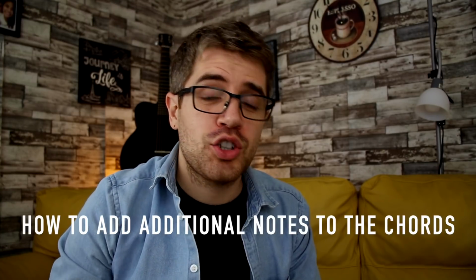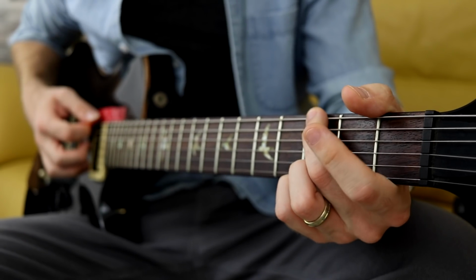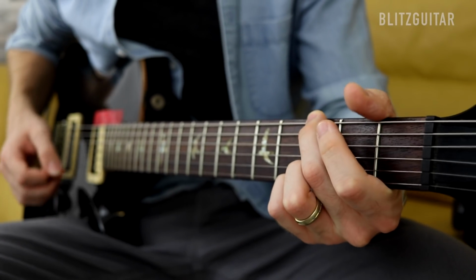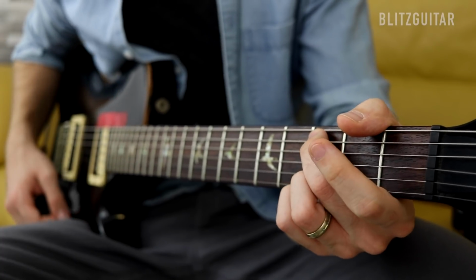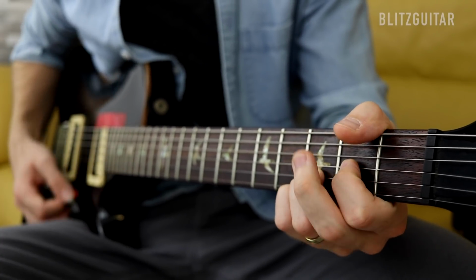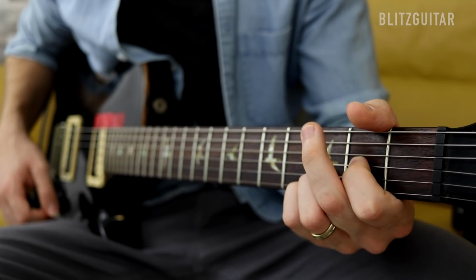Now, if you've been playing a chord progression for a while and you feel like you want to add a little bit more color to these chords, you should definitely learn how to add additional notes to the chords. Now, in the chord progression I was playing at the beginning of the video, I played a G chord, a G over B, a C add 9, and a D sus4. So it's a pretty common chord progression in D major.